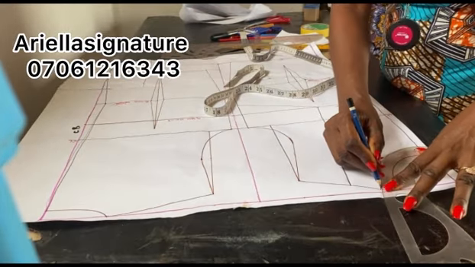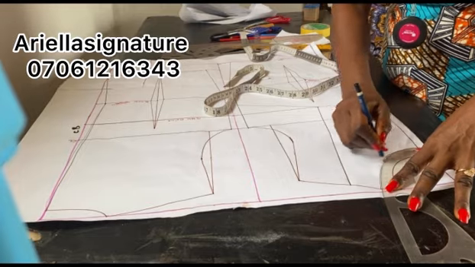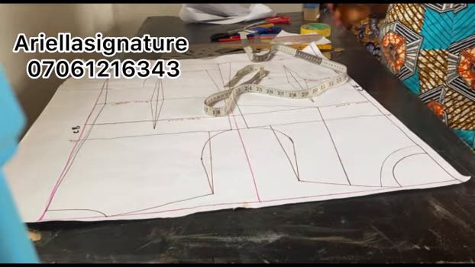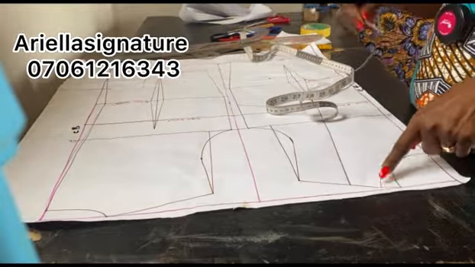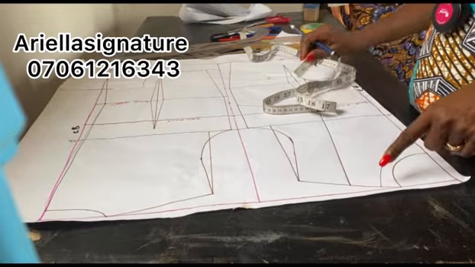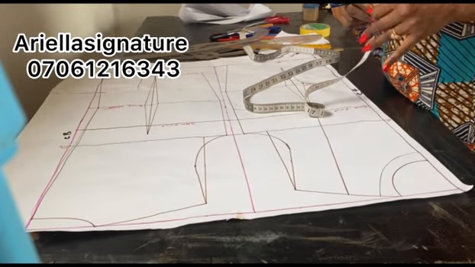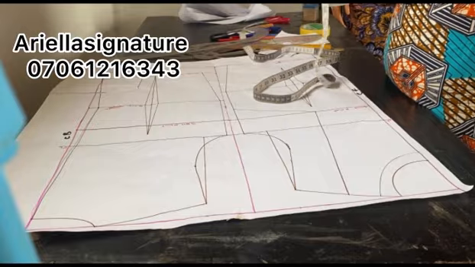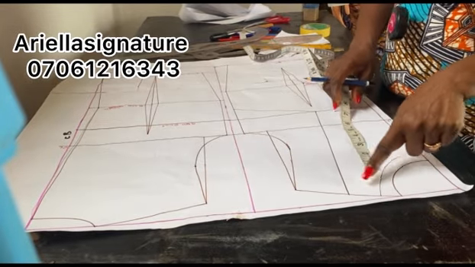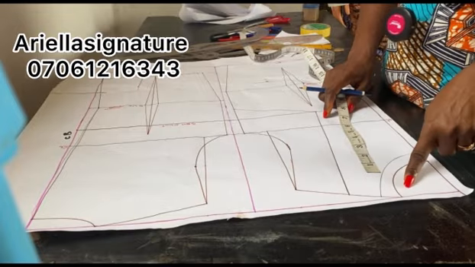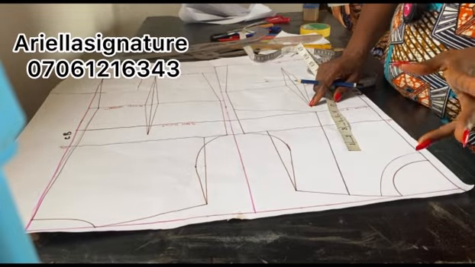You want to connect it to meet this point. To meet this point. You see? After that, you won't just leave this one like this, because it could gape. So there is something called a gaping dart. No, there is something called neckline tightening, not a gaping dart.